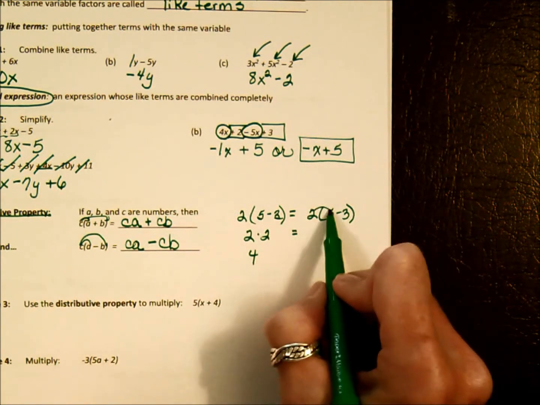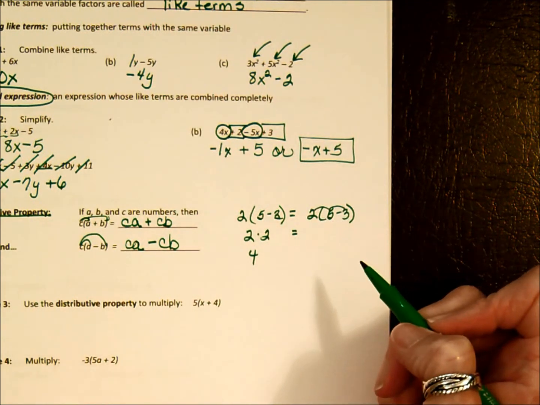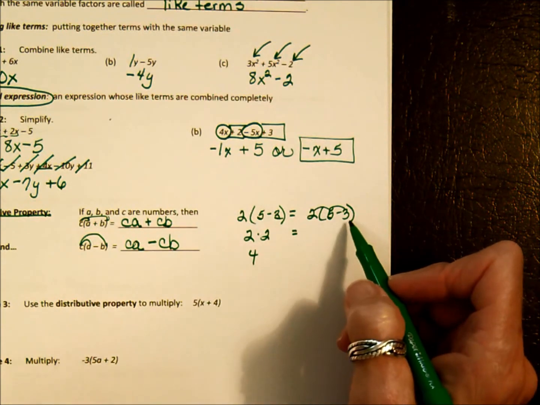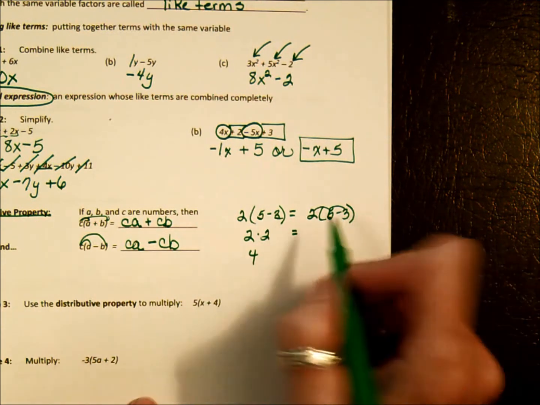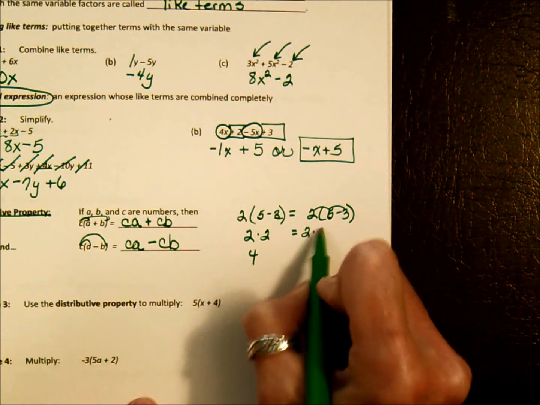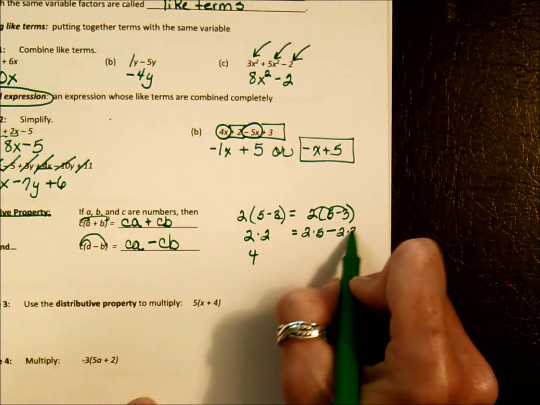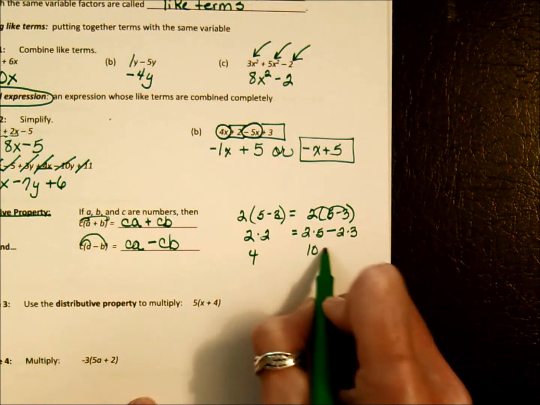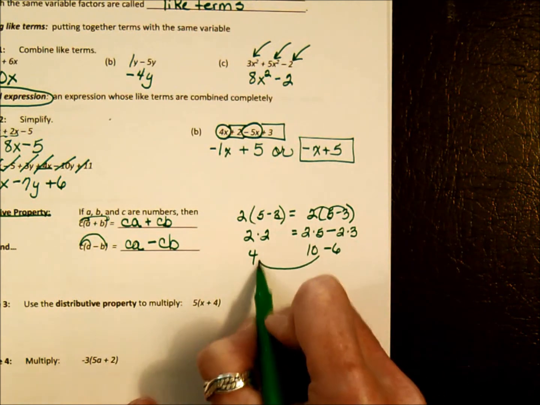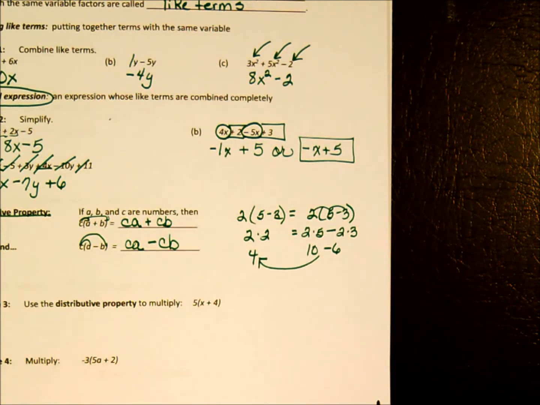Here, I'm going to show you that I could distribute it. Now, you wouldn't really do this with numbers, but we do it with variables. You would say that's the same as 2 times 5 minus 2 times 3, or 10 minus 6, which, yes, it is. It's the same as 4.